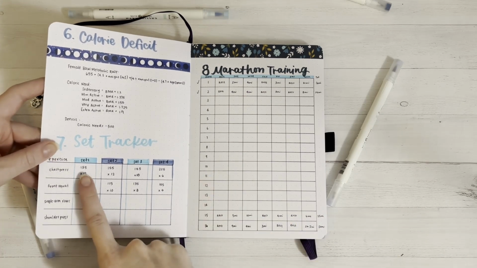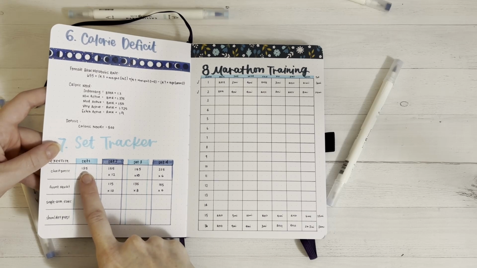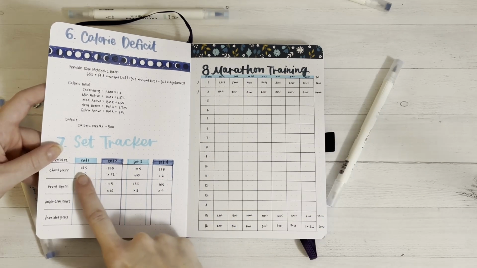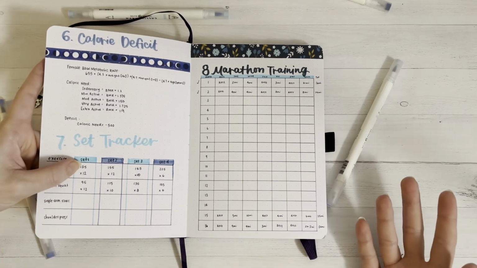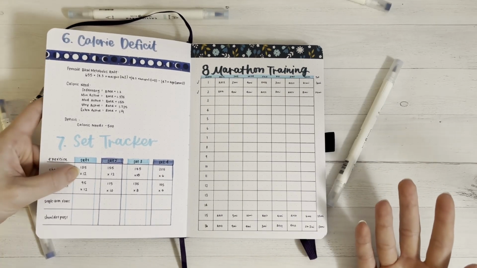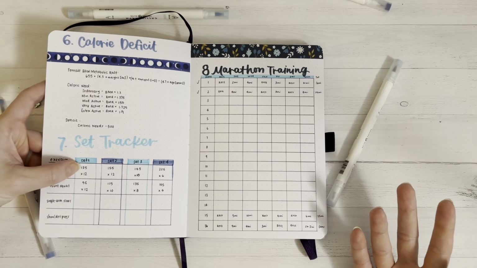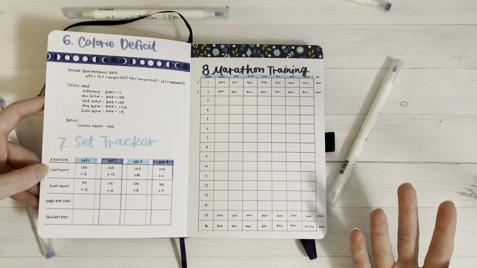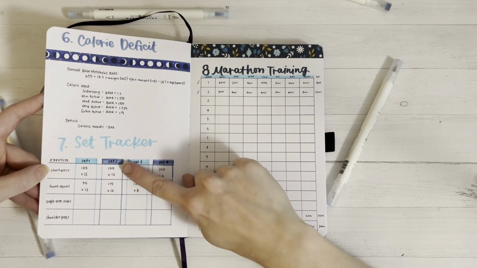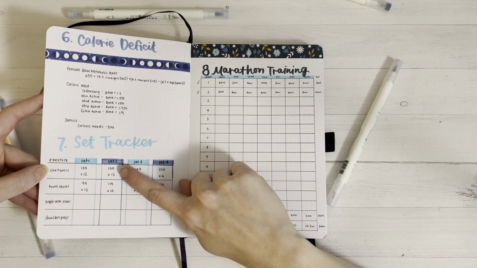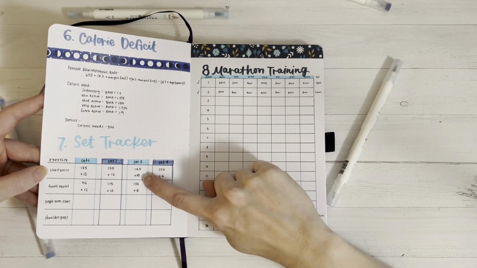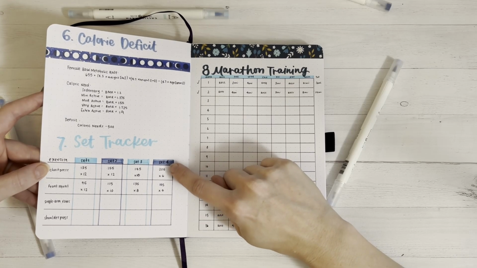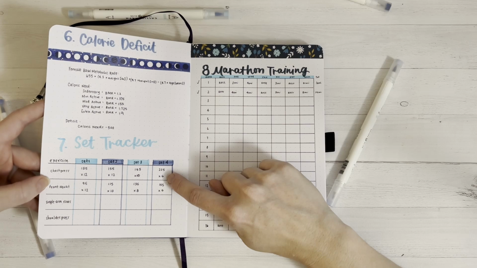So we have the amount of weight, and this is in pounds. If you are not in the US and you don't use pounds, you would just use kilograms. And then how many reps for that set. So we did 12 reps at 135 of the chest press. For set 2, we did 12 reps of 155 for the chest press. Set 3, 185 for 10 reps. And then set 4, 225 for 6 reps.